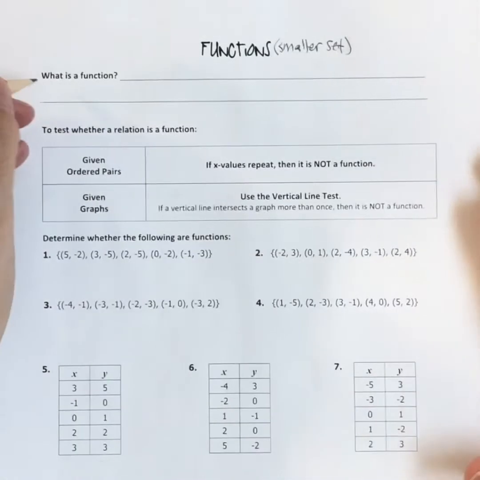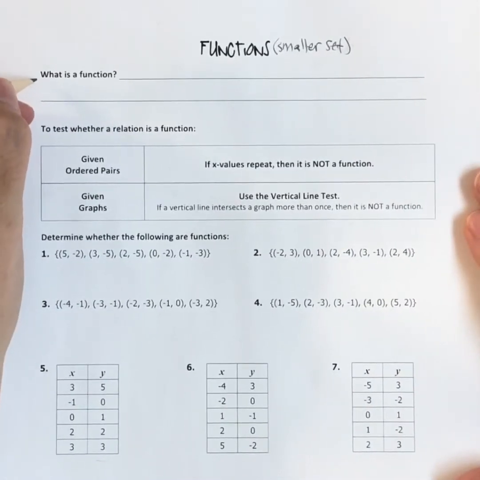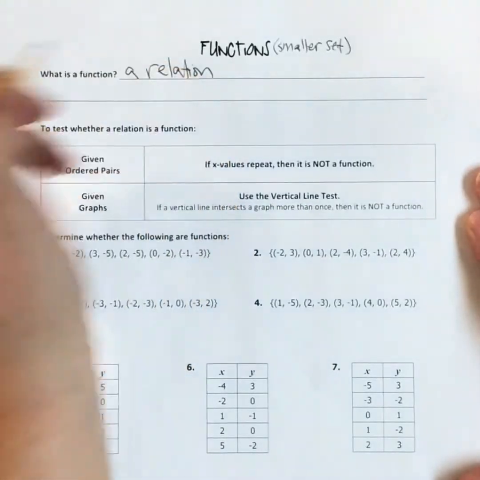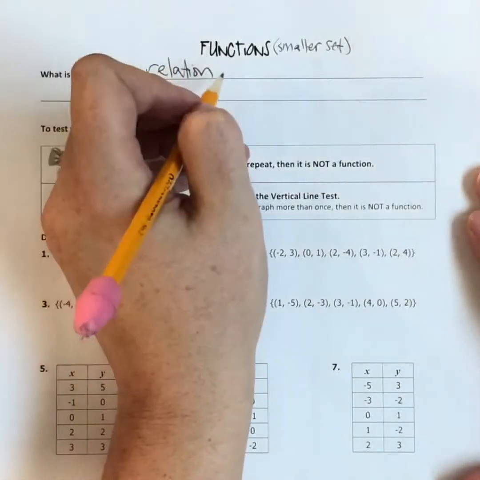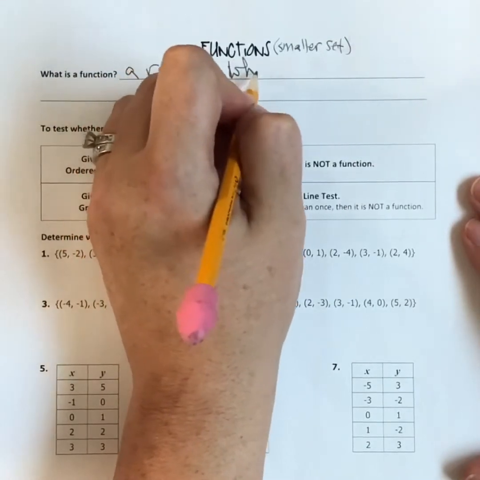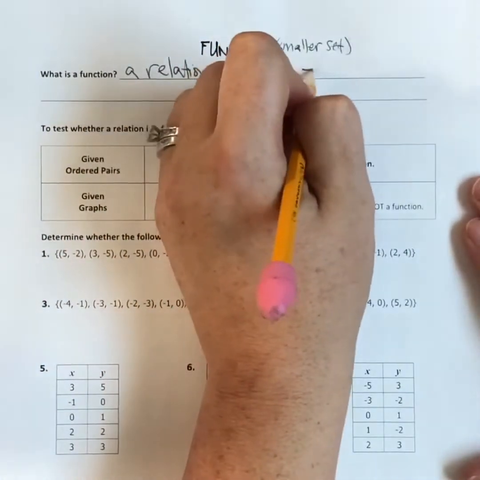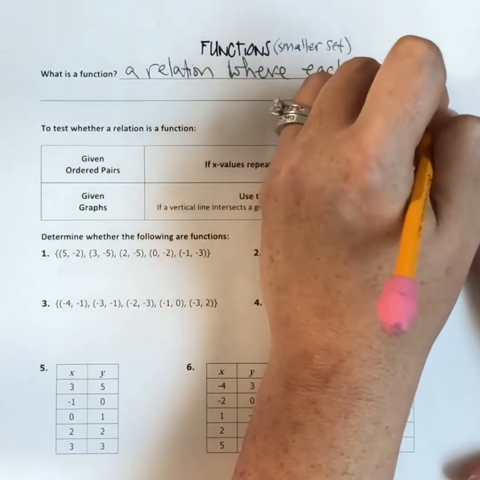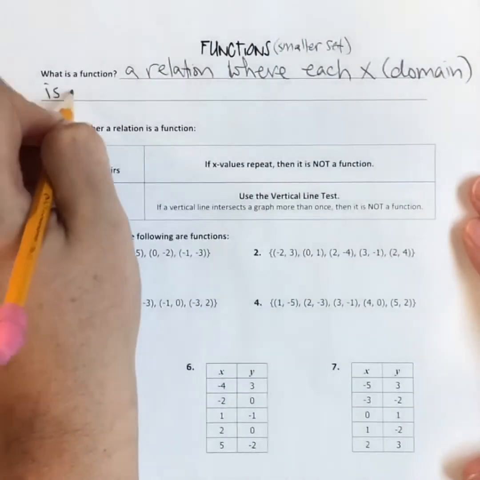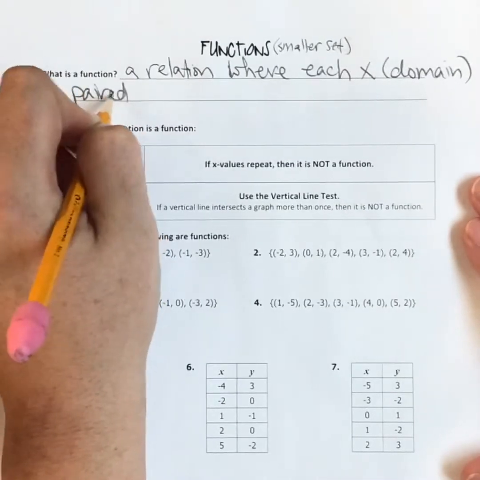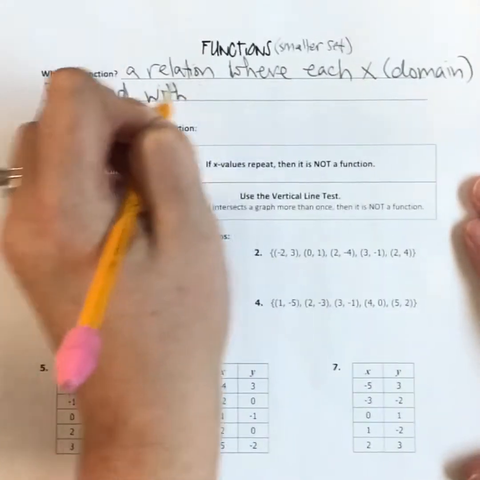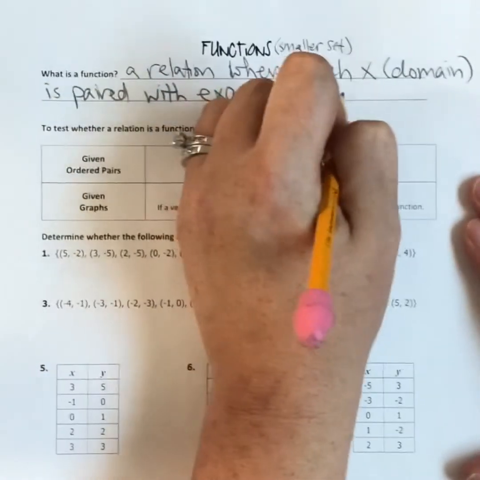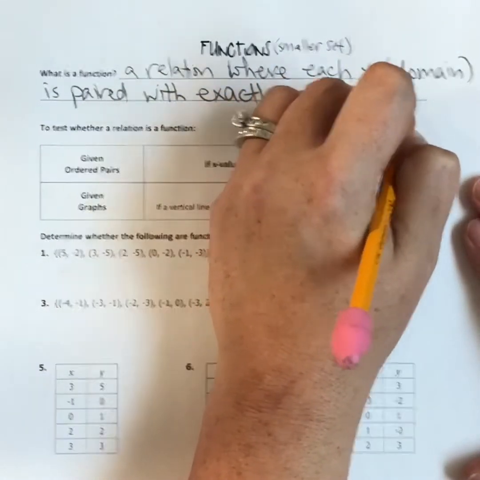Okay, and there's a special rule. So basically, what is a function? It's a relation, so it's a set of ordered pairs where each x, which is in the domain, is paired with exactly 1 y in the range.